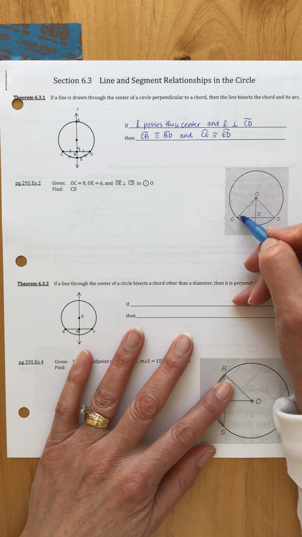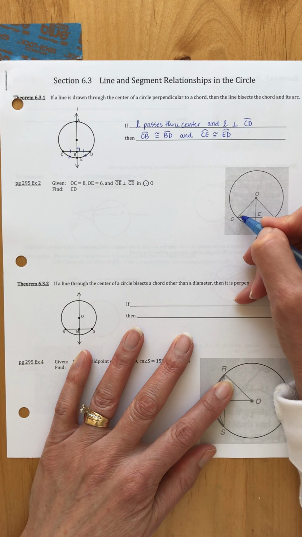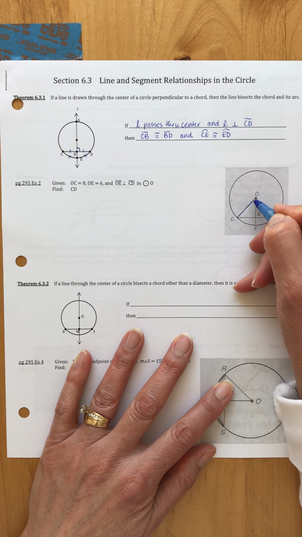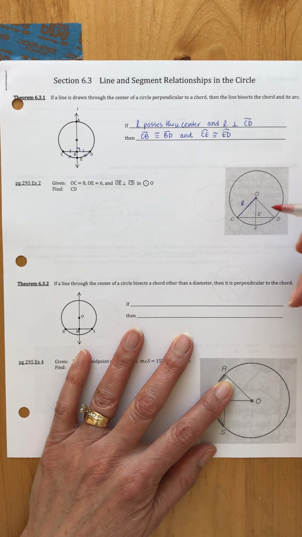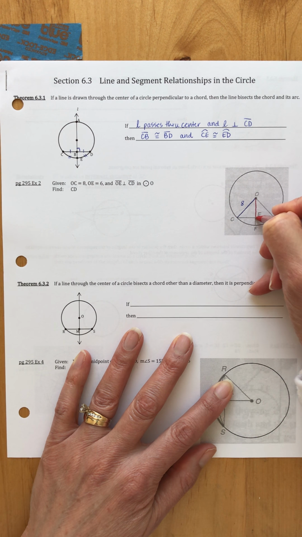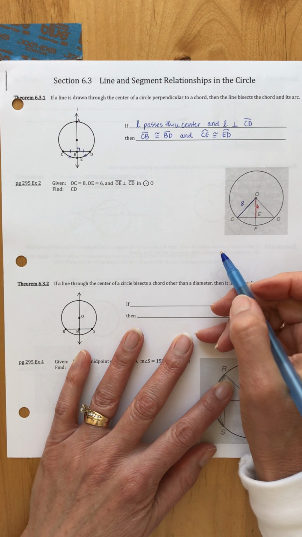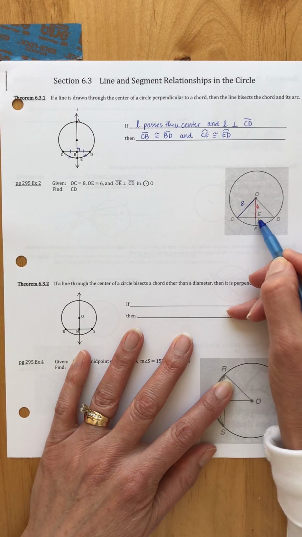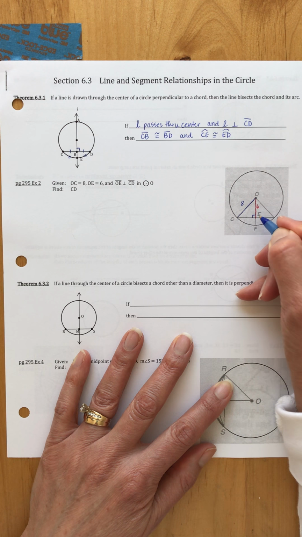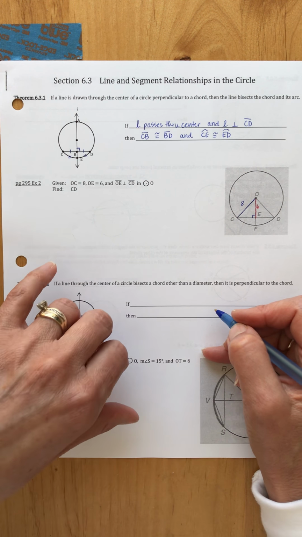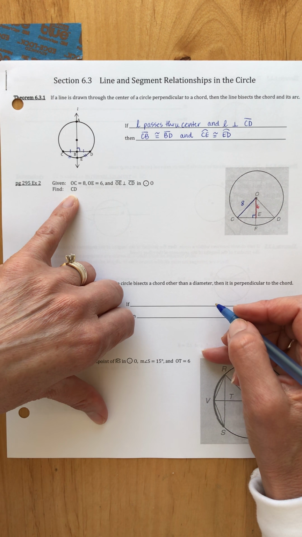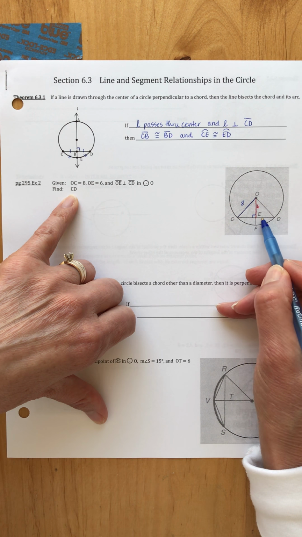So we're told that OC is equal to 8. So OC here is equal to 8. OE here, that's here, is equal to 6. Okay? And then we know that OE is perpendicular to CD. Okay? And it's all in this circle. Okay, well, what can we say from here? We're trying to find CD. So we're trying to find the length of this whole chord.